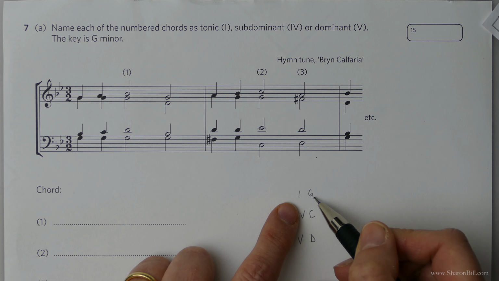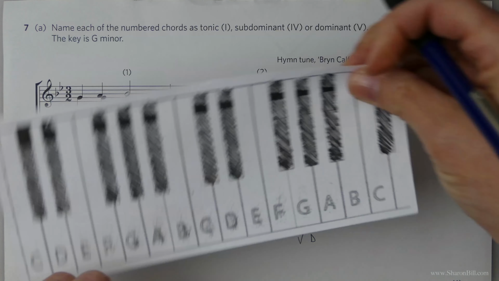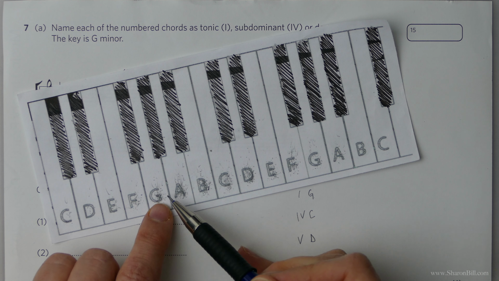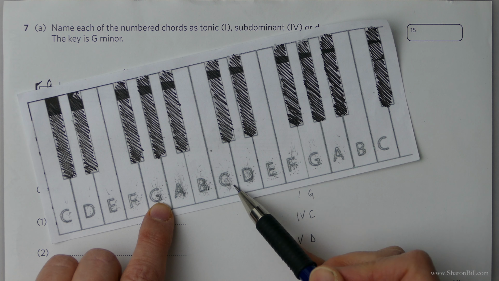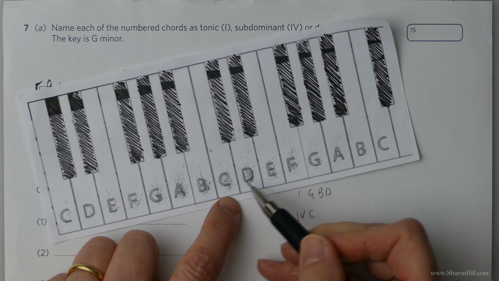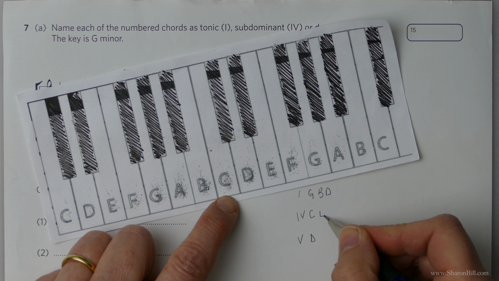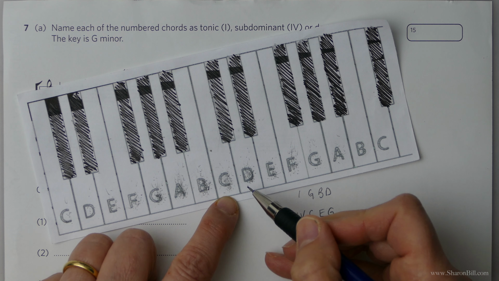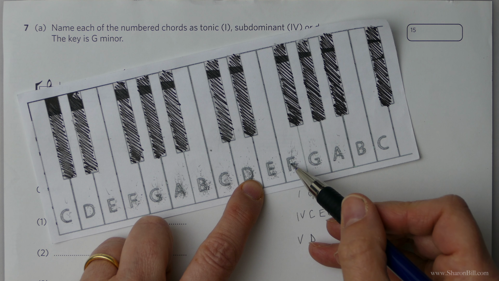On top of that, we want the 1st, the 3rd and the 5th. And again, if you find that tricky, just think 1st, 3rd, 5th: G, B, D, C, E, G. It's always worth just sketching a quick piano keyboard out. It doesn't need to be a work of art. And then we have D, F, A.